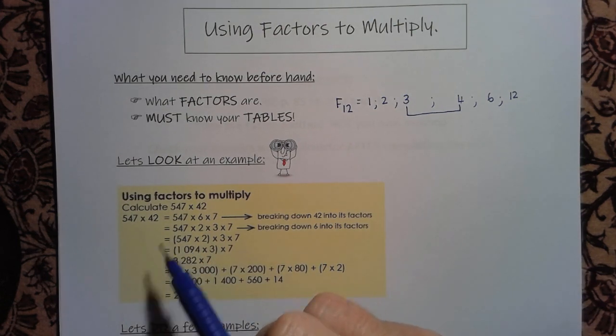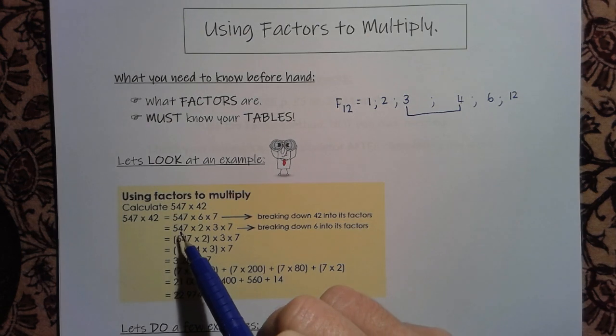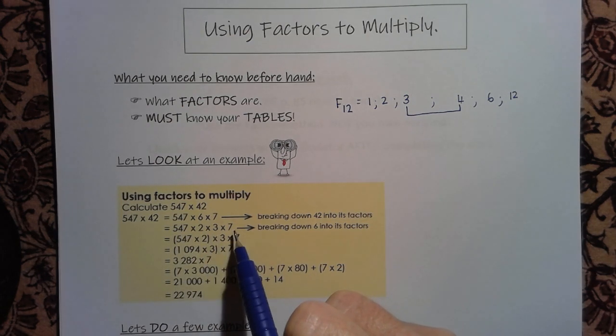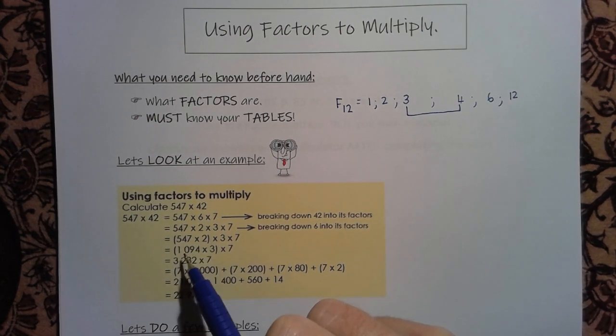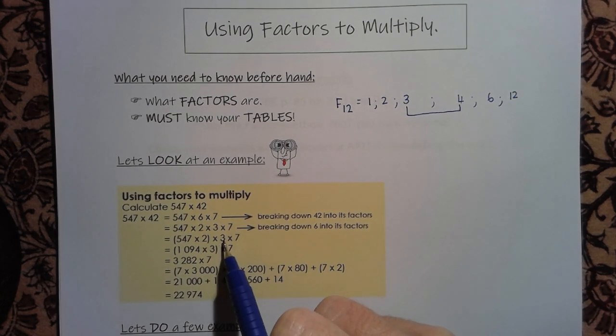Okay, right, so then 547 times 2 times 3 times 7. So you read from left to right. So you start with multiplying with 2. So that's why they put that into brackets. If you calculate this, 547 times 2, you will end up with 1094. But then you still need to multiply with 3.